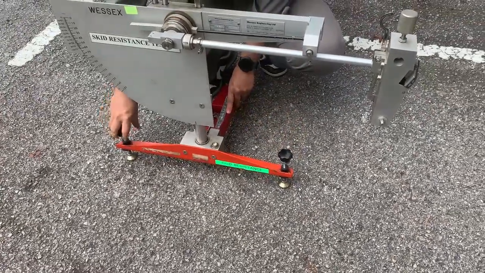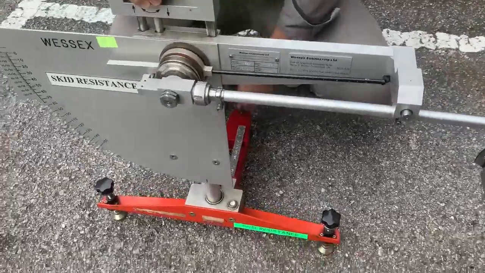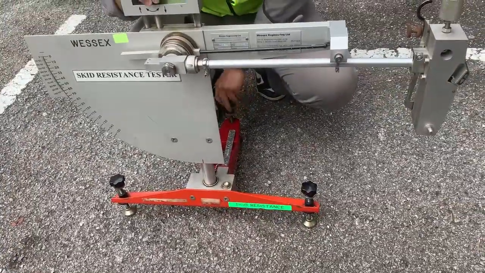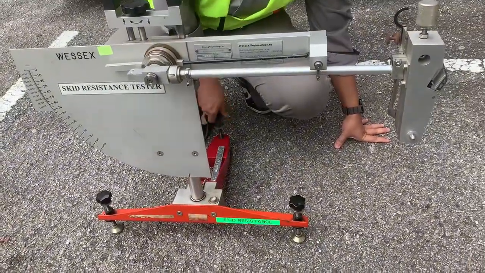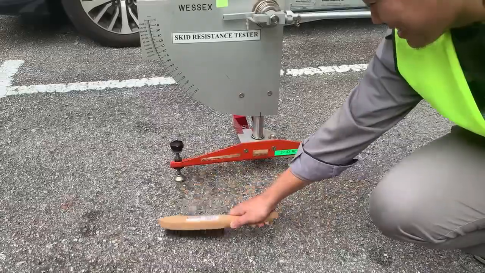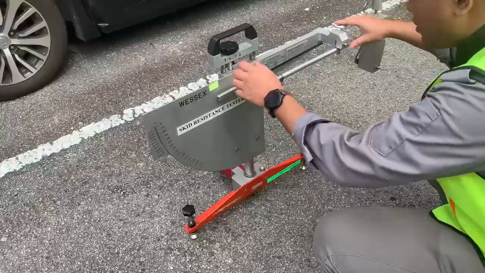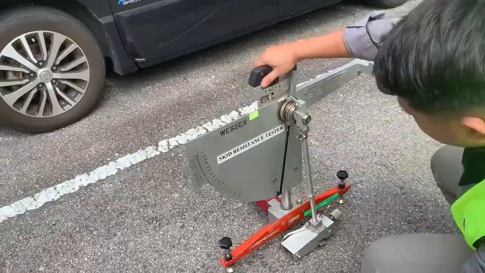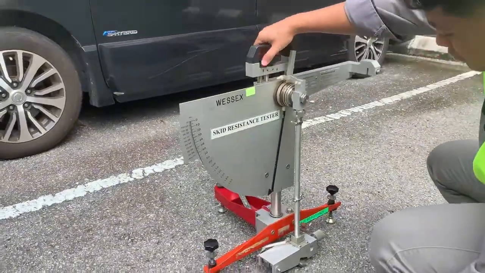First, we will do the leveling. The apparatus is leveled using 3 leveling screws until the bubble is centered in the spirit level. Then, clean the spot from debris. Set up the equipment to 0 reading.